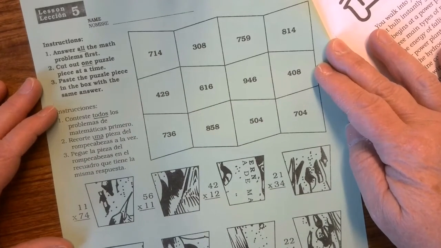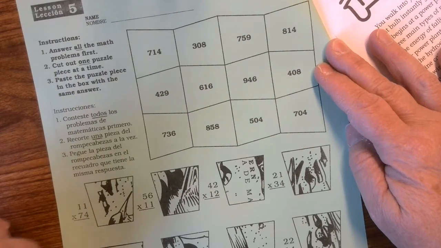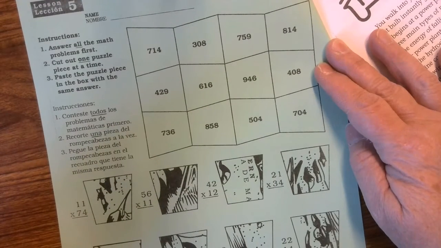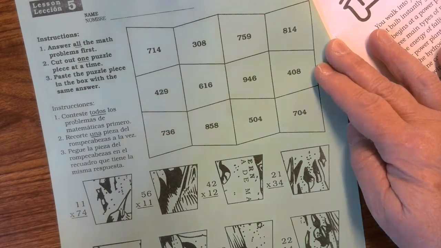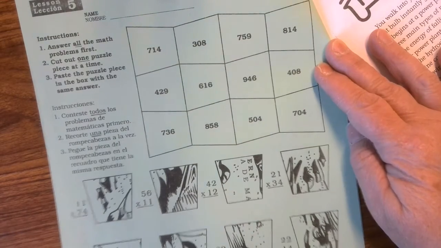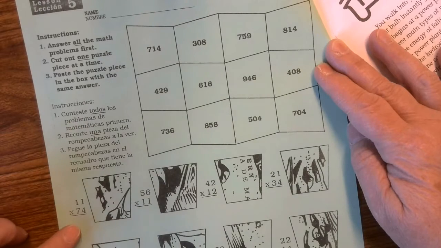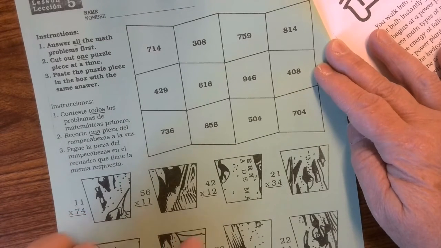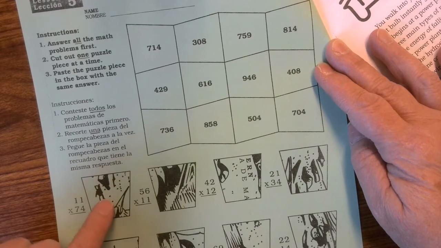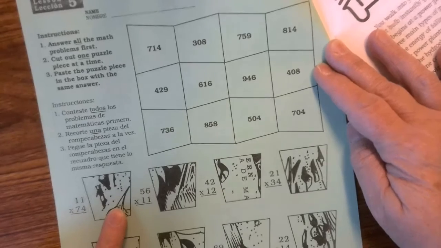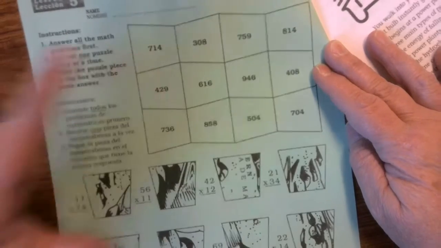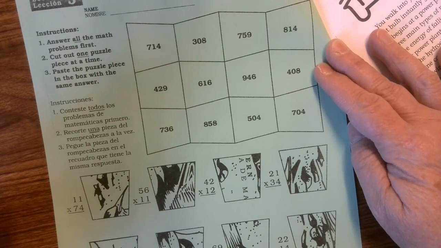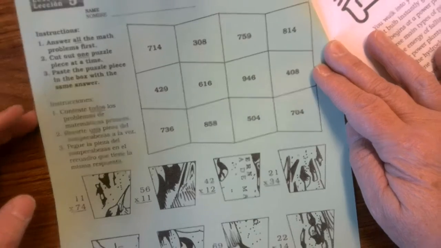What you're going to do is figure out the multiplication problems using partial products, or you could use the standard algorithm, which will also still be partial products. And then you're going to want to write your answer down here. As you get ready to work on the puzzle, you want to carefully cut out one piece at a time. That piece is going to fit into the little area that has the answer in it. Okay, so we are going to do one of these together.